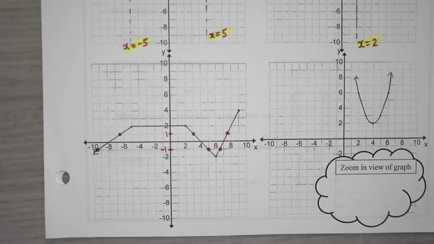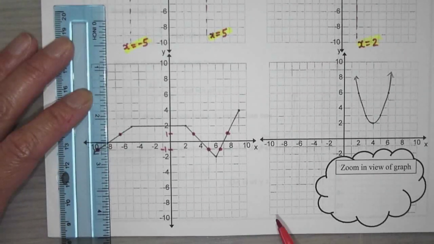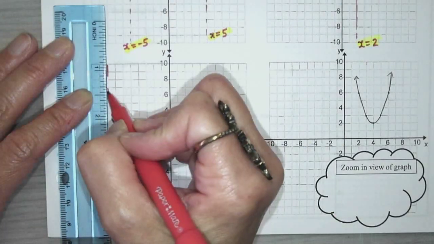Okay. So invariant points, right? The points of intersection. Now let's do the vertical asymptotes. Vertical asymptotes, wherever it hits 0. So let's start from the beginning here. Wherever it hits 0, I'm going to draw a vertical asymptote.